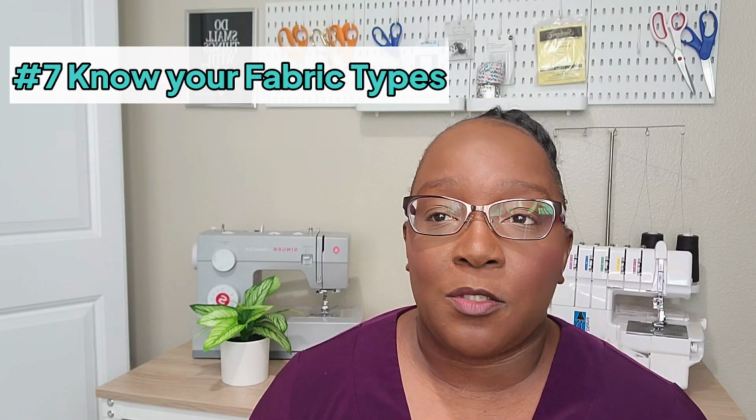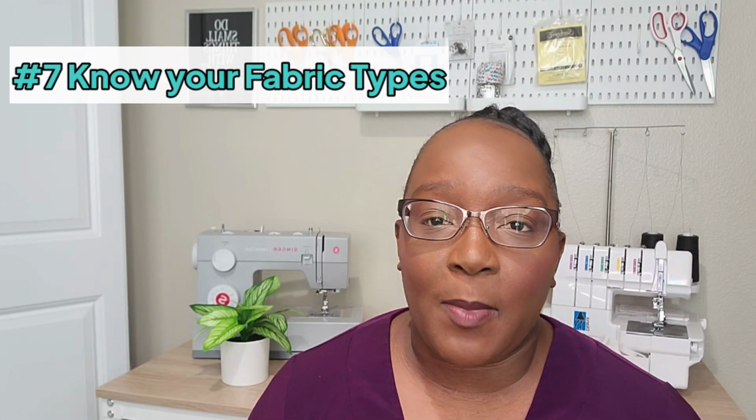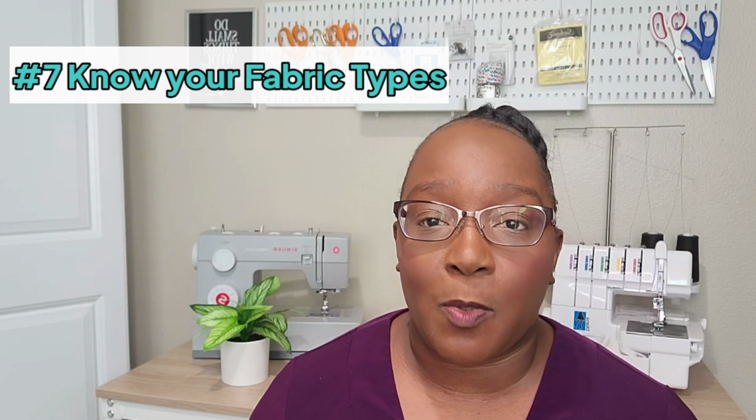This is going to come over time, and also as you increase your exposure with being around fabrics. My main suggestion for you would be to go to a fabric shop and feel a fabric, test the fabric, ask questions, look at the bolt and read the description on the bolt and see if those fabrics are something that you have seen online.